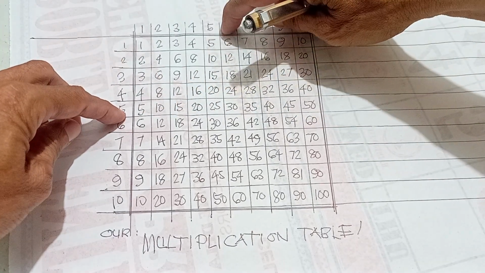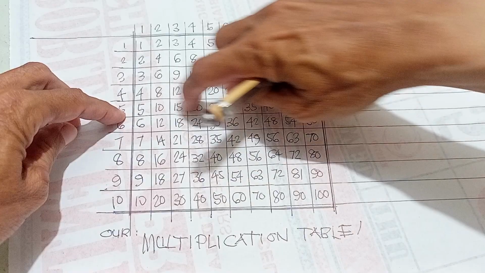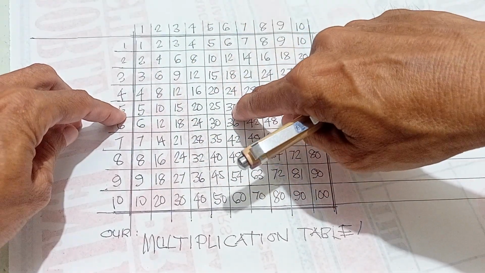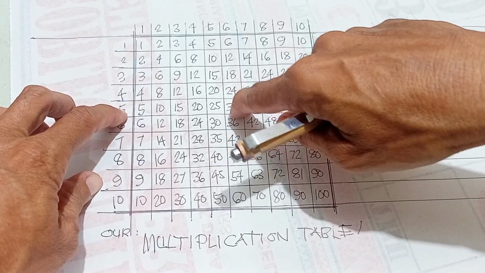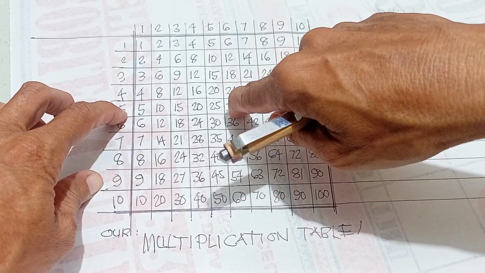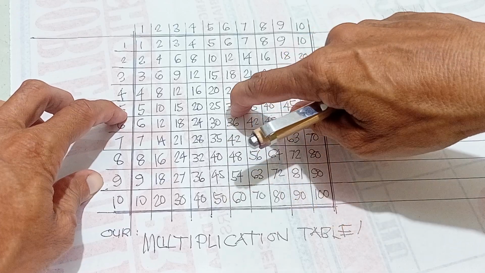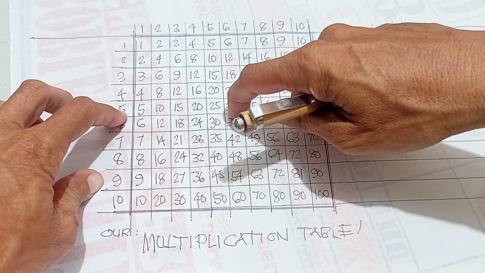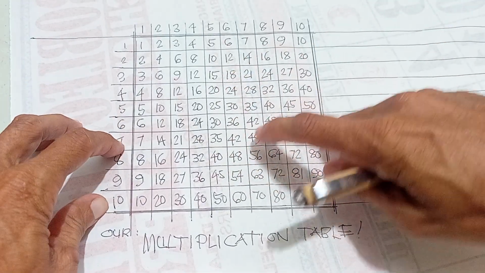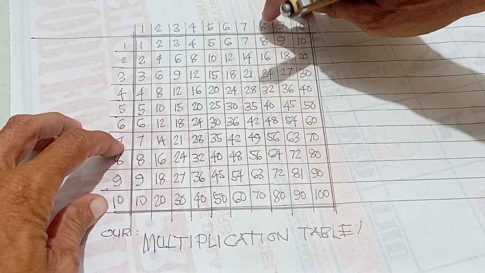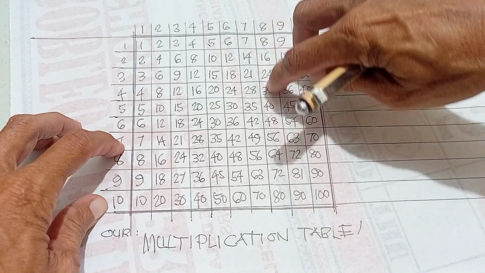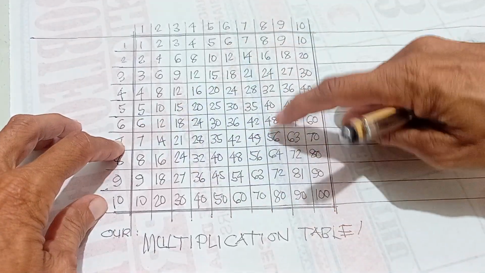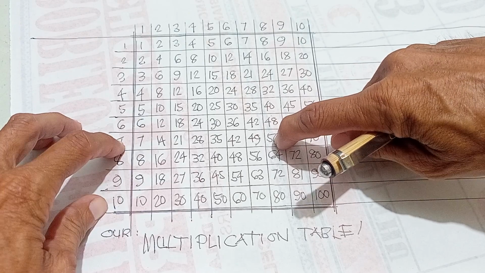5 times 6, you level it. 5 is here, and then 6 is there. The point where they intersect, the point of interception, is the answer in the multiplication table. Like 7 times 8, they meet. 7, this is 8, so the answer is 56.